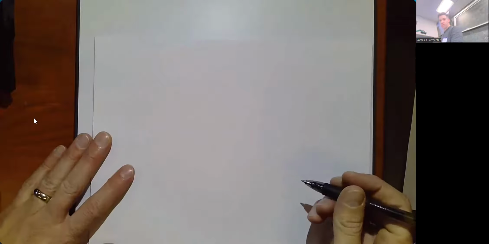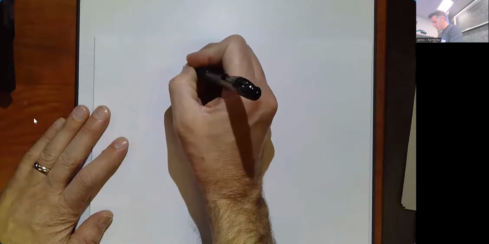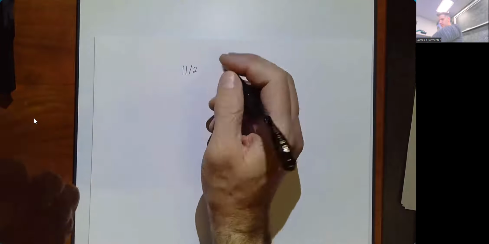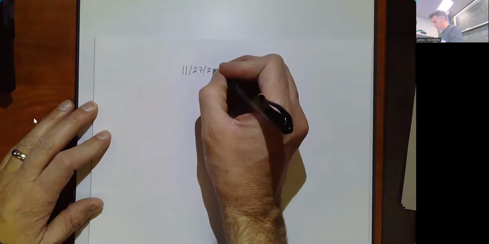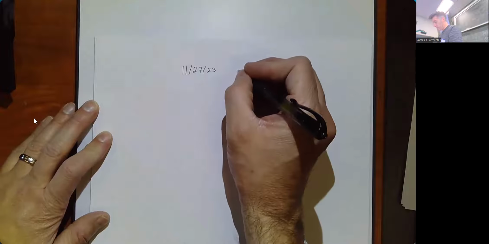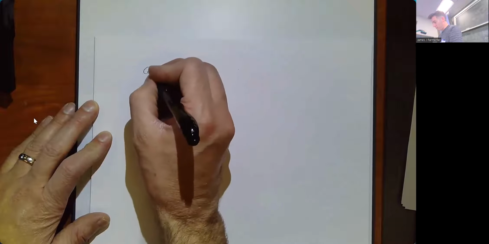All right, let's go ahead and talk about matrix algebra. Today is the 26th, 27th, who knows? 27th, all right. And this is Co-17B.